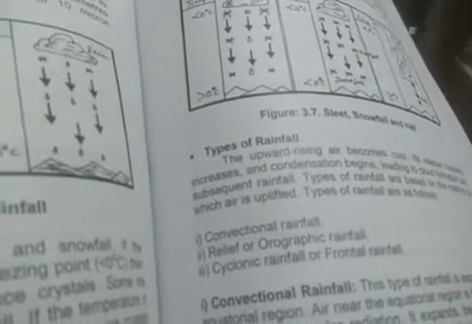First, convectional rainfall. This type of rainfall is experienced in the equatorial region. The air near the equatorial region is heated more due to high-intensity solar radiation. It expands, becomes lighter, and moves in the upward direction in the form of convectional current.